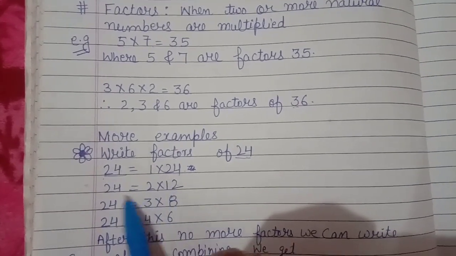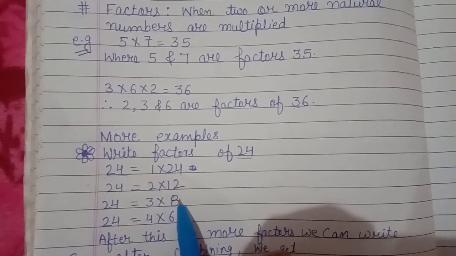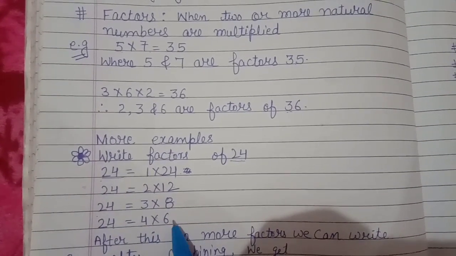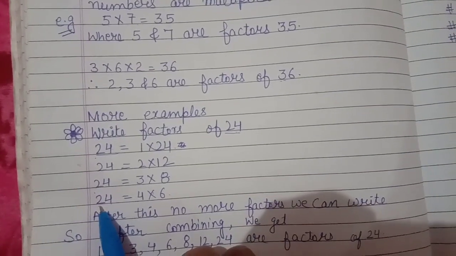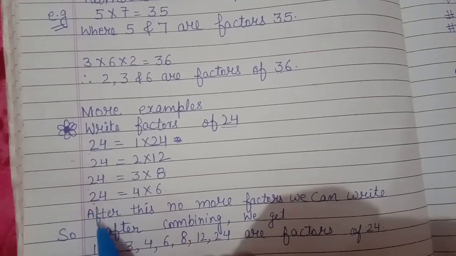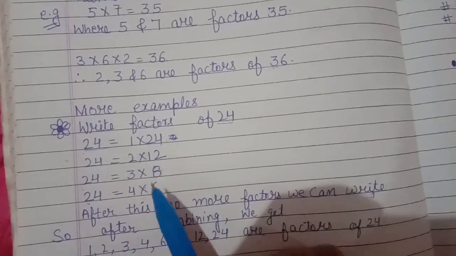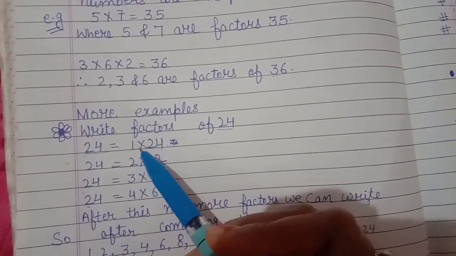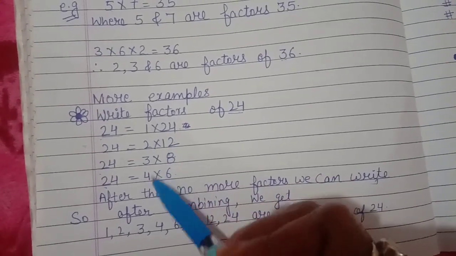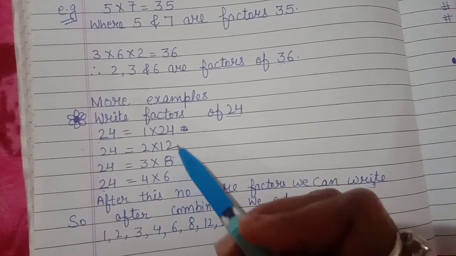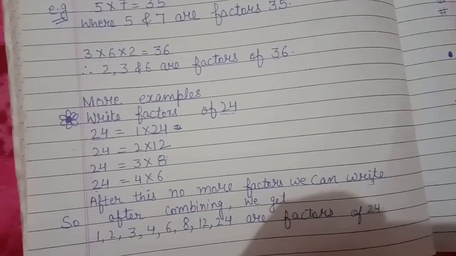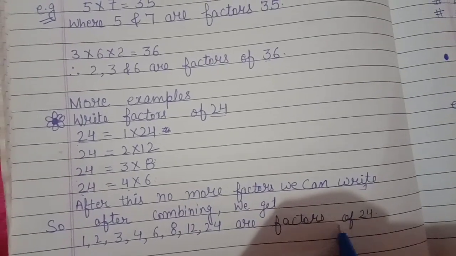2 into 12 equals 24. 3 into 8 equals 24. 4 into 6 equals 24. There is no other factor of 24; after this we cannot write any more factors. After combining these numbers, we get 1, 2, 3, 4, 6, 8, 12, 24. These all are the factors of 24.